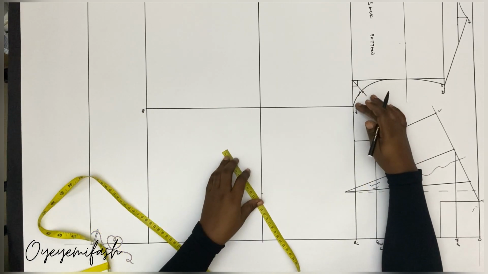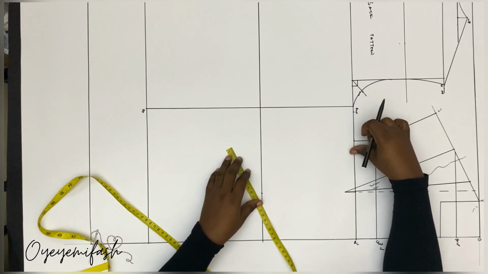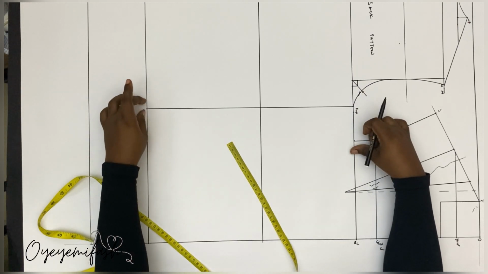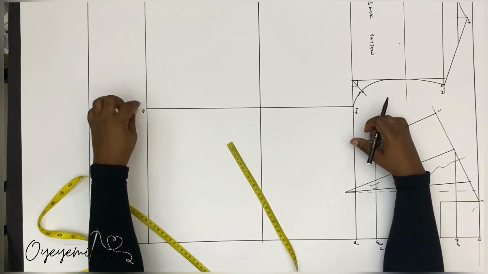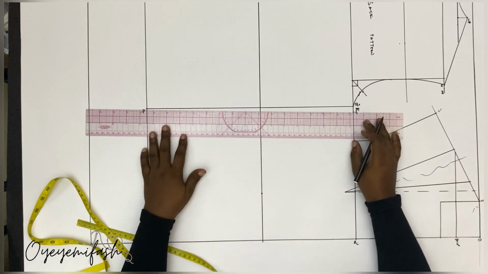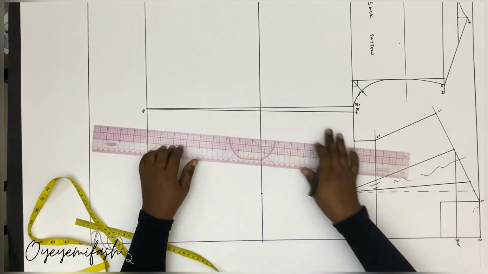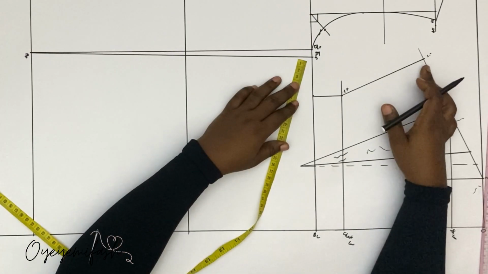So your pattern might share the same UP, that's the underarm point, for both the front and the back pattern, and have a gap at the hip point, or you share the same hip point and then have a gap at the underarm point. So I'll connect the front UP to the hip point.